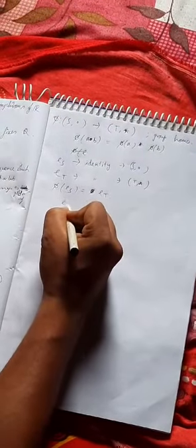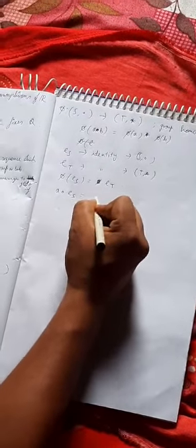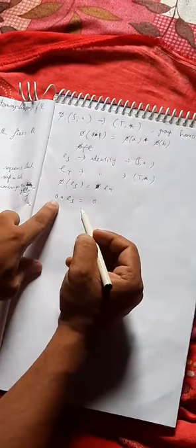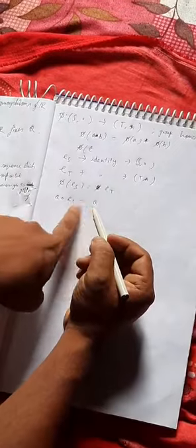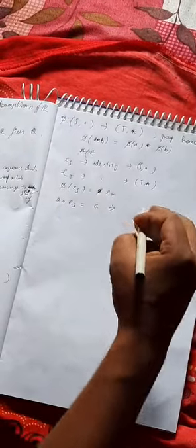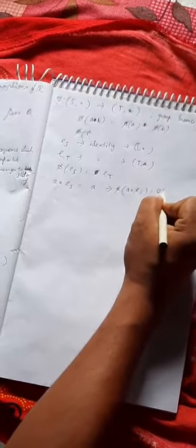Since e_S is the identity, for any element a belonging to S, a compose e_S equals a. Now we apply phi to both sides, which gives the same result because phi is well defined. So phi of (a compose e_S) equals phi of a, right?